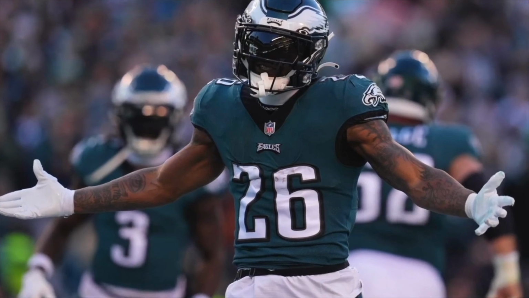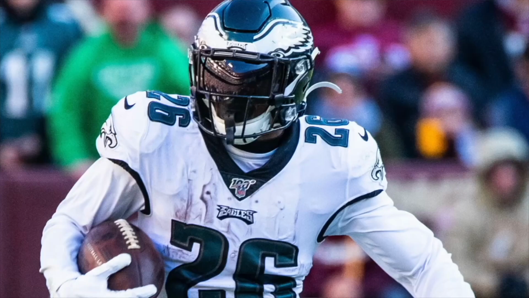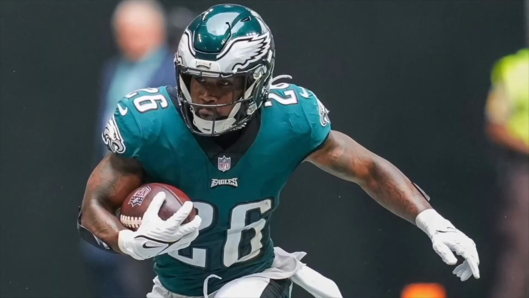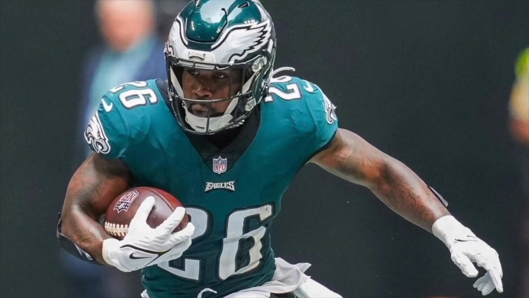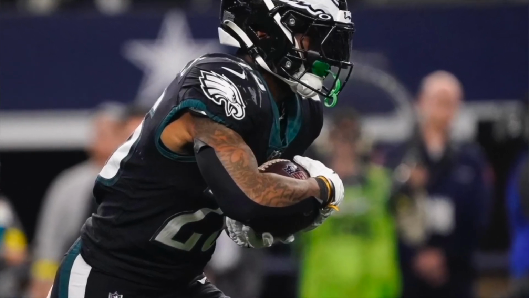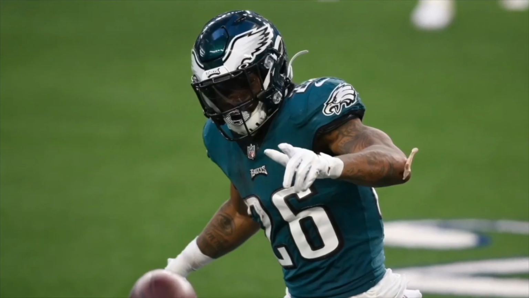Because once you get to the back part of the second round, you might as well just call that a third round pick. When you're looking at hit rates, you're looking at hit rates of like 10% or less, maybe like 5% range. So the odds are very not good there, and the chances of Miles Sanders going to a good team could still happen. He's got some pop in his step. He just rushed for 1,200 yards, so you really can't just give him away either.